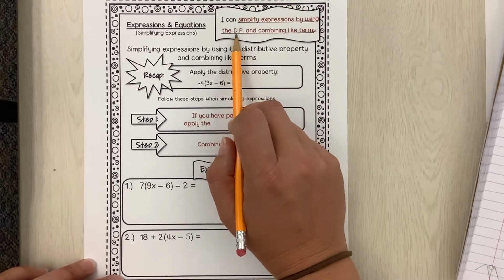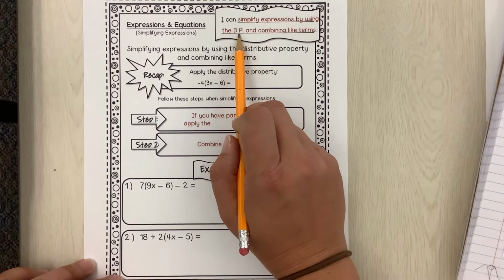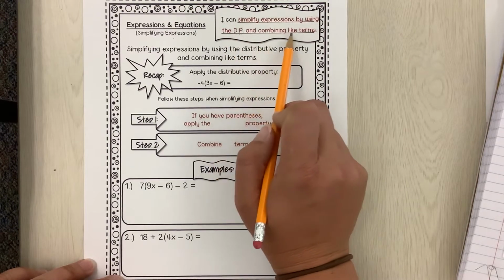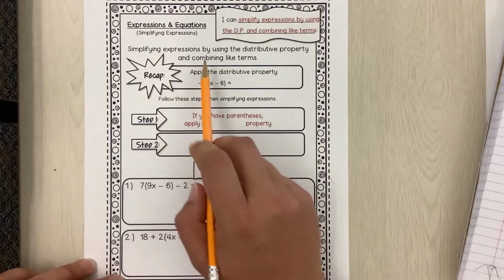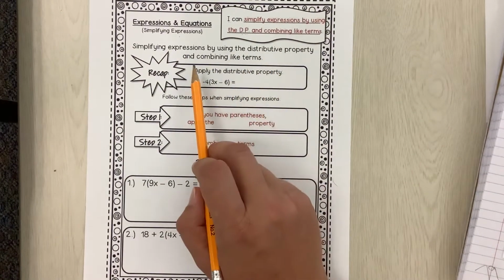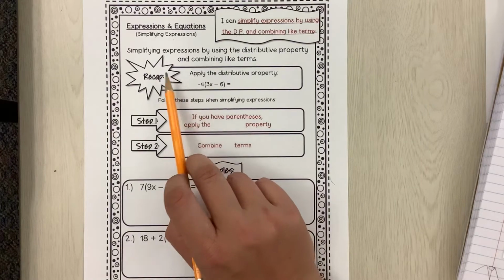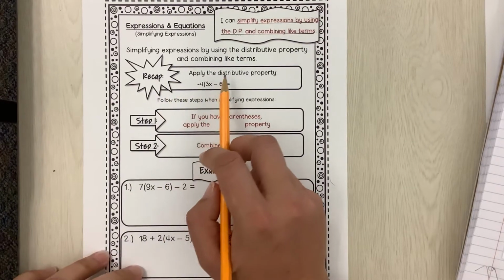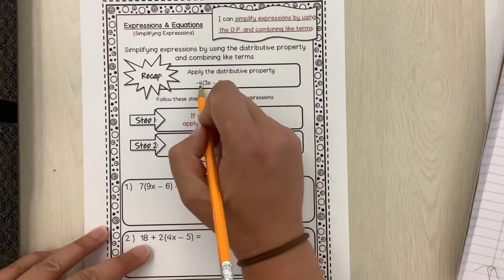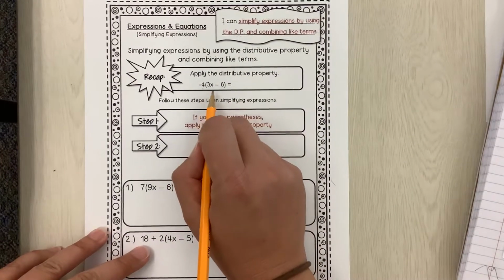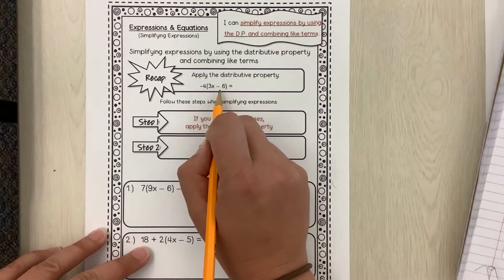Well, yesterday we talked about the distributive property and combining like terms. We've talked about that as well. So simplifying expressions by using the distributive property and combining like terms. Let's recap. Let's make sure everyone remembers from our last lesson about the distributive property. Remember, anything outside the parentheses is multiplied with everything inside the parentheses.